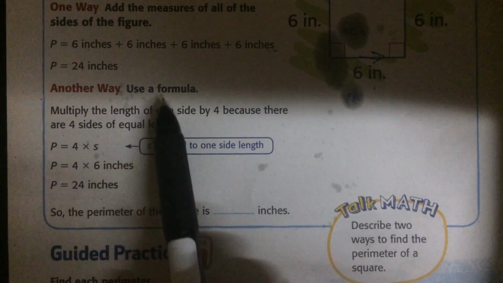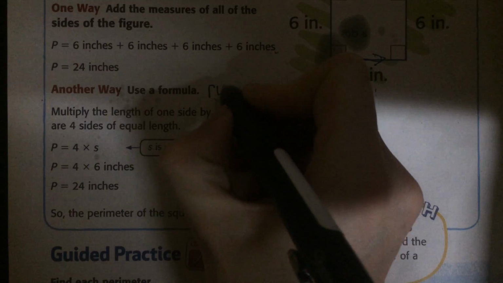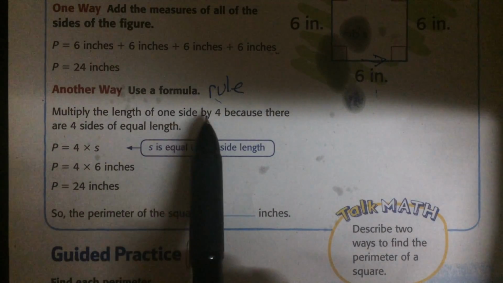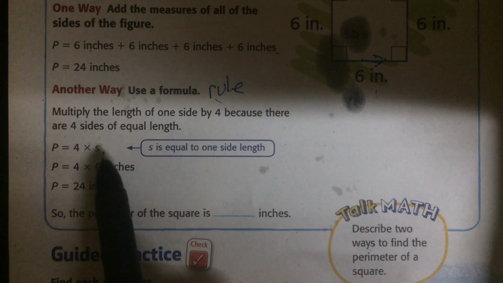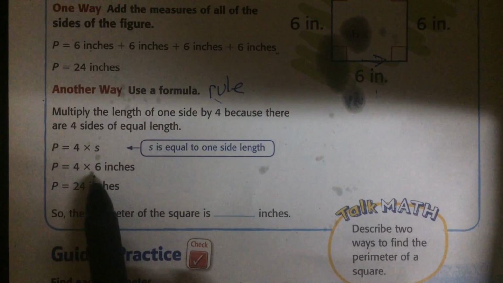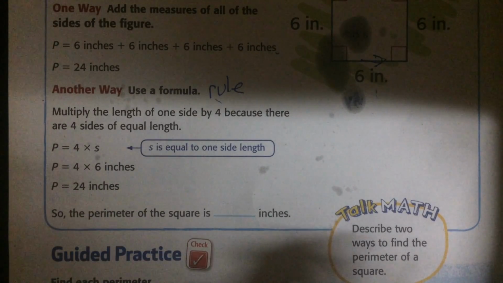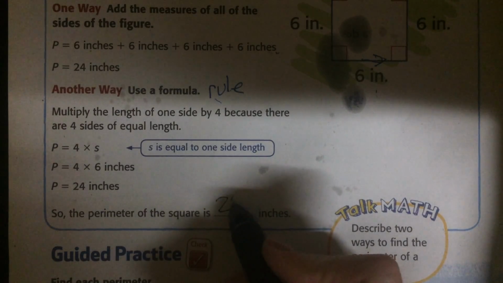So the formula, that means the rule, is that you multiply the length of one side by 4 because there are 4 sides. S means side. 4 times the side is 4 times 6 equals 24. So the perimeter of the square is 24 inches.